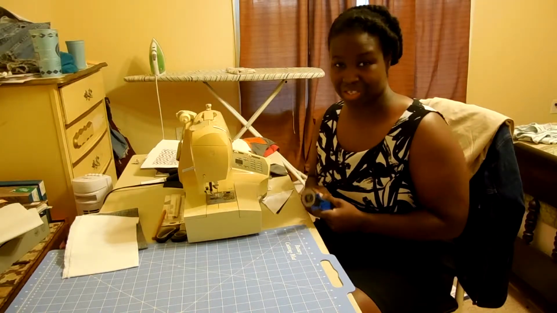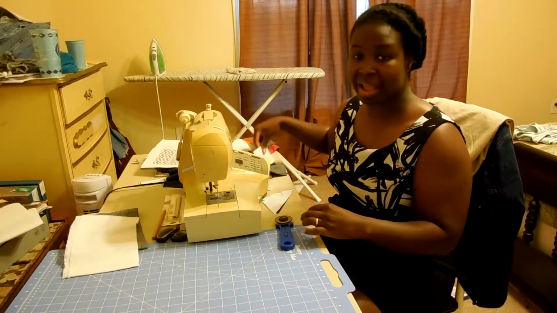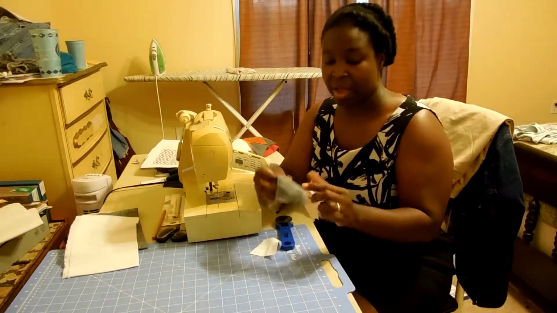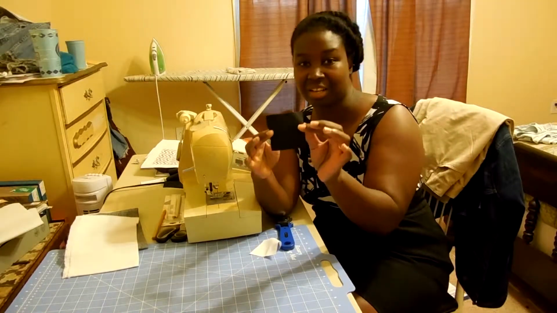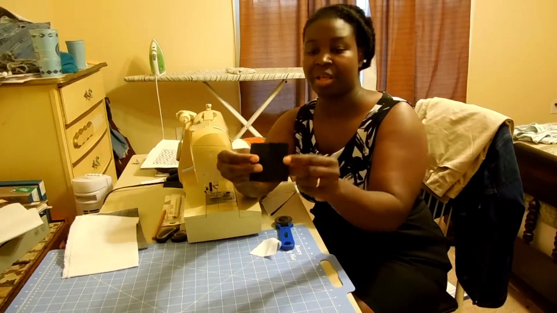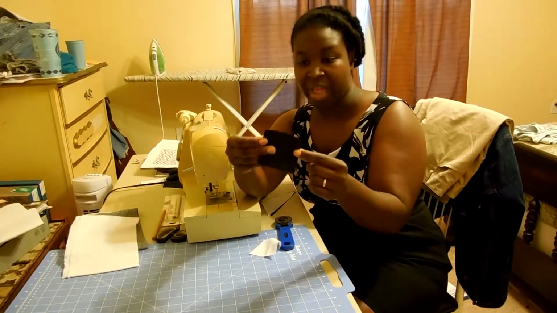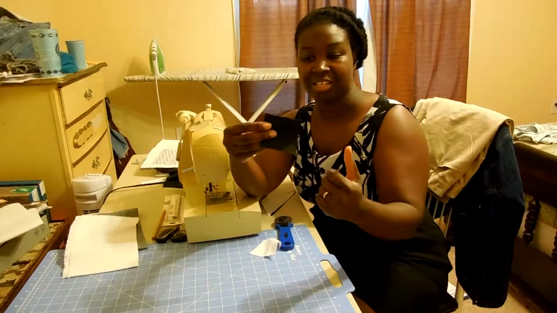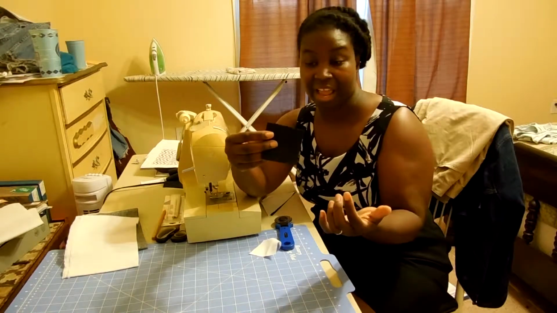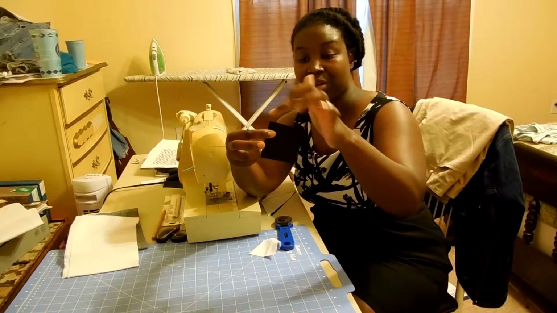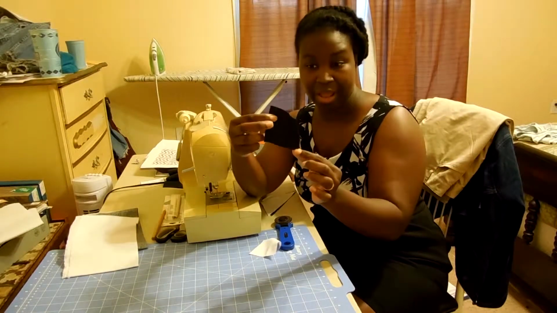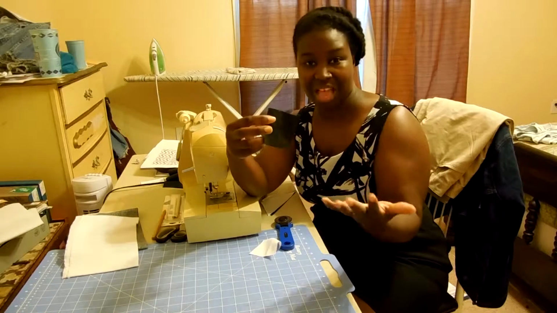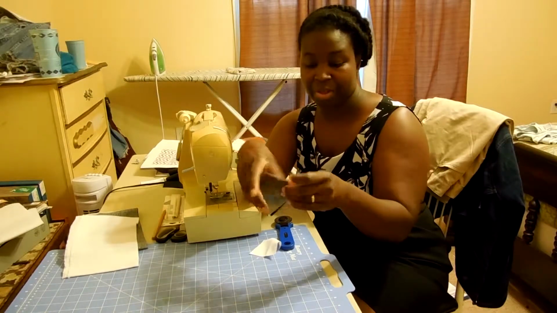So to answer the first question, a half square triangle is made by taking a square like this, and this is a little bit smaller than what we'll be working with. You take a square like this and cut it diagonally to create the triangle. Not diagonal to diagonal. We're going to cut from one corner to the opposite corner in a diagonal line, and that's what's going to make the triangle.